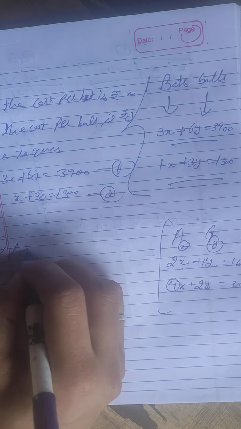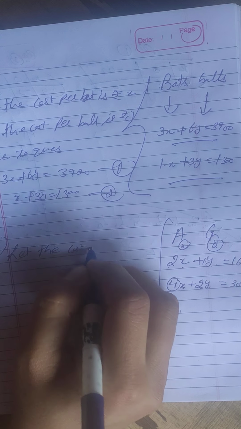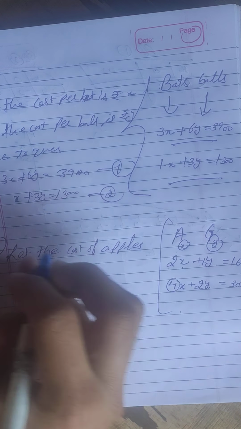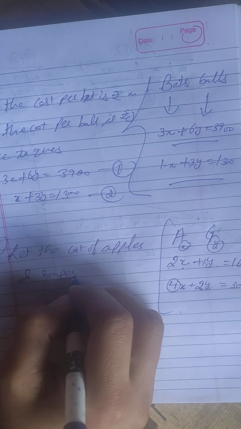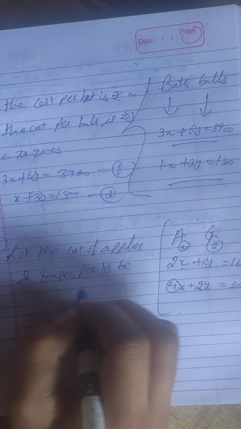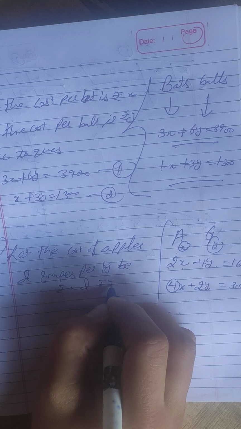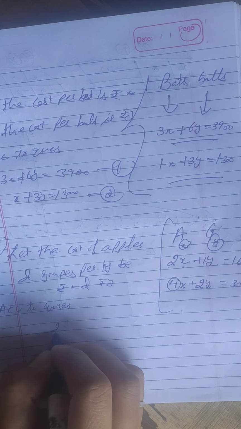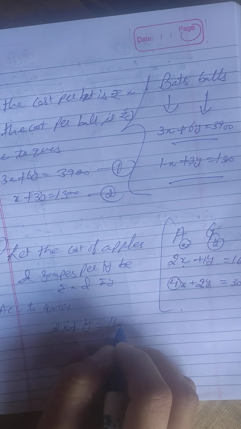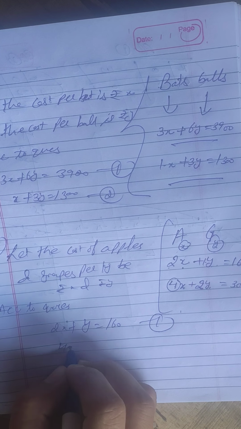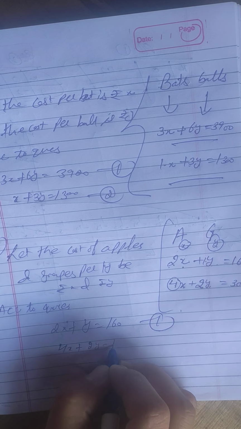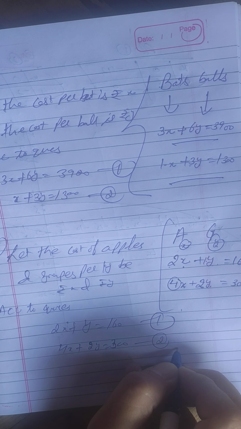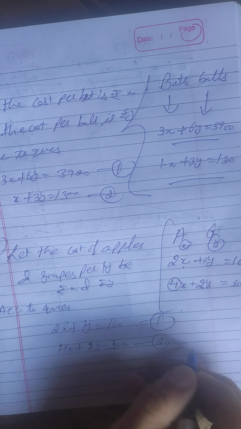Now first we'll mention: let the cost of apples and grapes per kg be rupee x and rupee y. Then according to the question, 2x plus y equals 160, that is equation number 1. 4x plus 2y equals 300, this is equation number 2. And then you have to represent it geometrically also, that you can continue as it is. And this is the end of your exercise 3.1.